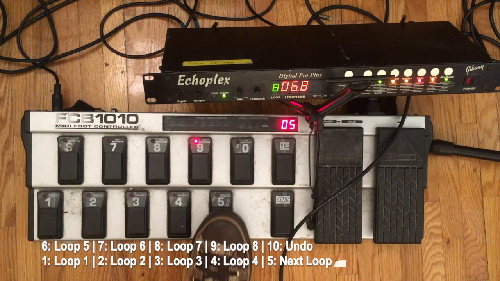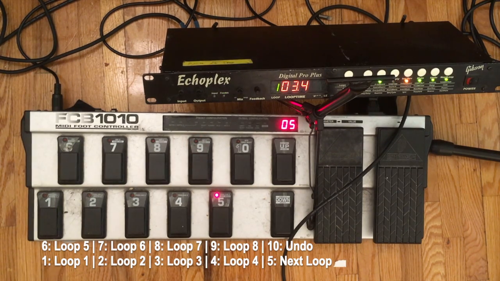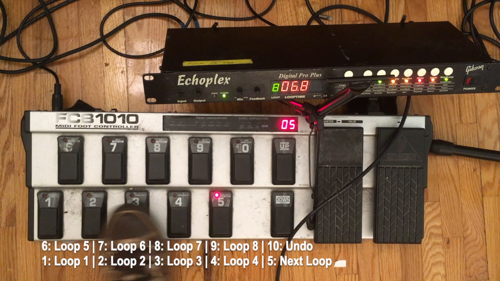So now we're going to have some fun. We're at loop 8 right now. We're going to use next loop to jump into loop 1. And after loop 1 finishes playing, look at what happens. So after the one-shot playback of loop 1, it then goes back to loop 8. It goes back to the loop that we started from.